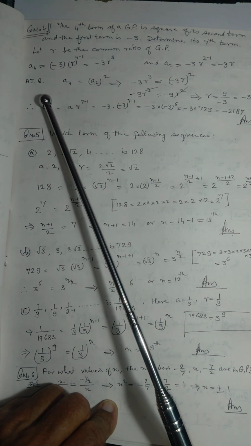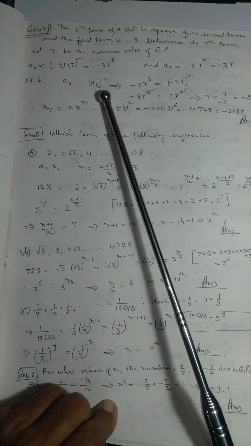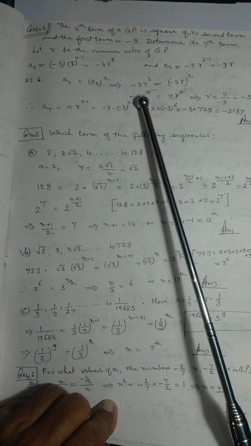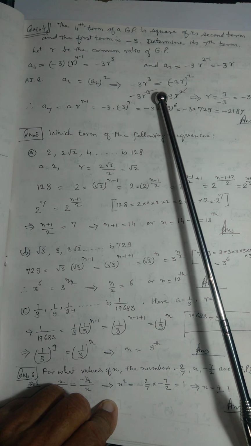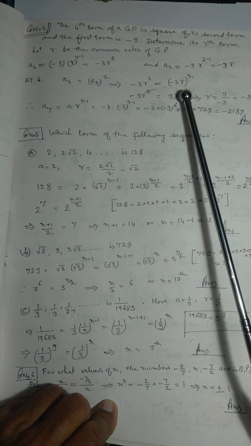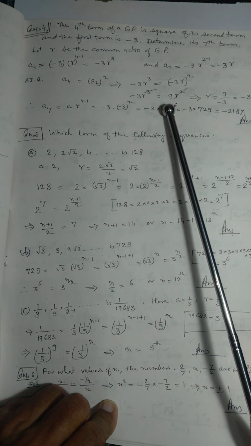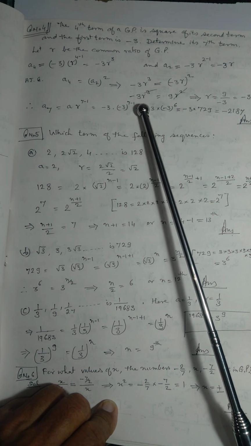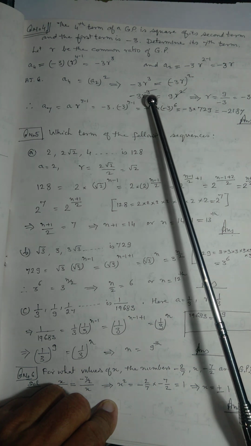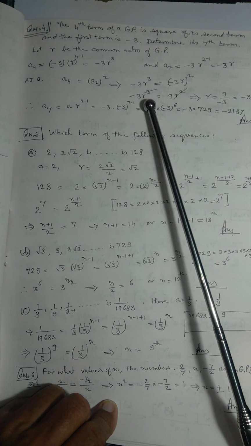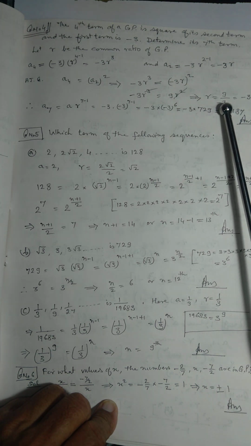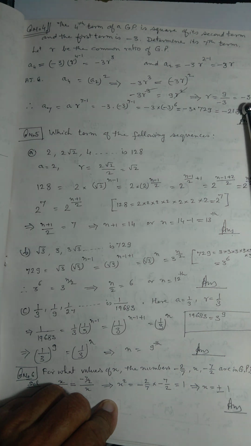So according to the question, a4 is the square of the second term. Let us put the value of a4: minus 3r cube is equal to the whole square of minus 3r. When you square it, it becomes 9r square. Here you have 3r cube. So r square will cancel, and from the cube, only 3 will cancel. r will remain as it is. So the common ratio r is equal to 9 by minus 3, which is minus 3.